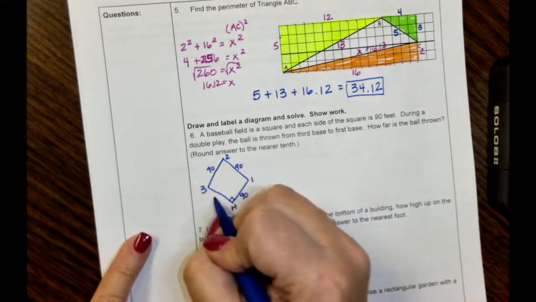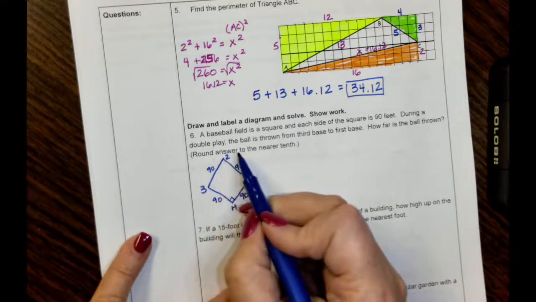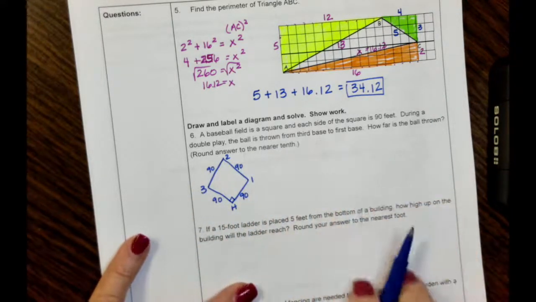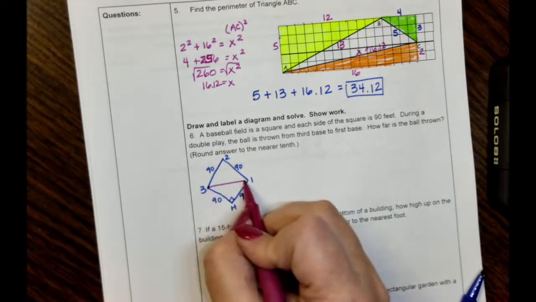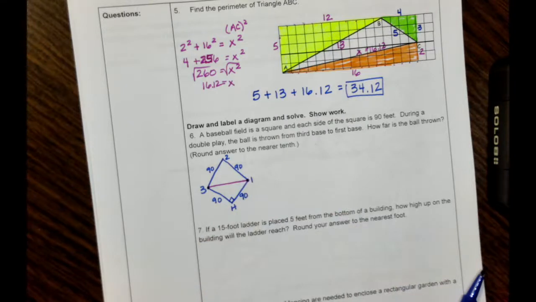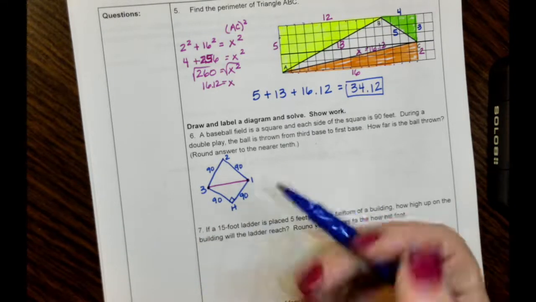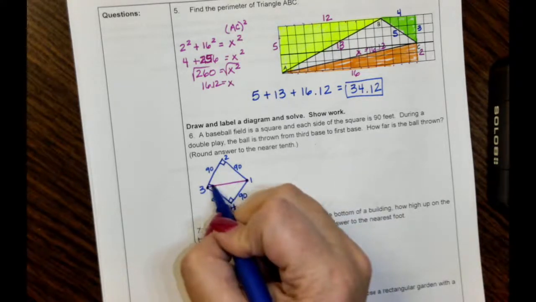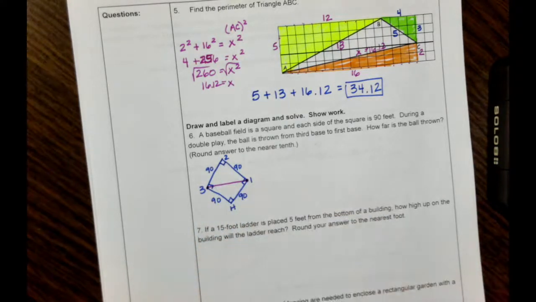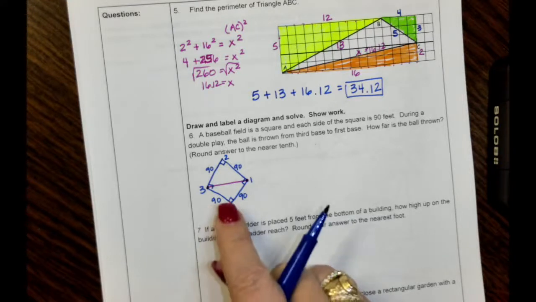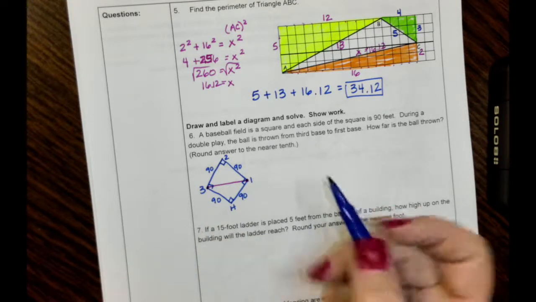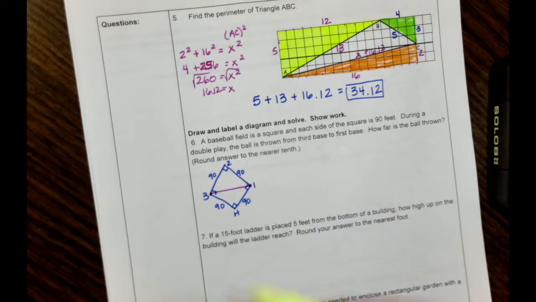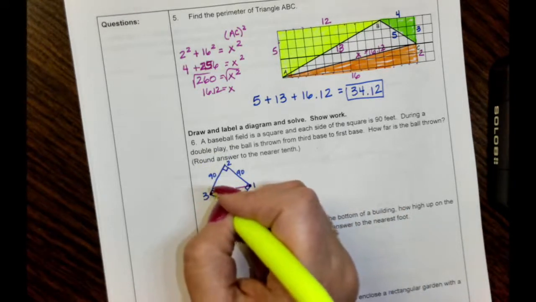So we're going to go in and we're going to label it. During a double play, the ball is thrown from third base to first base. Okay, so from third base to first base. How far is the ball thrown? Round the answer to the nearest tenth. Well, because it's a square, I know that all of these are right angles. As soon as we see that right angle, we split that square into two right triangles. So two right triangles means I'm allowed to use Pythagorean theorem. So we're going to look just right here. You can use either one, but we'll use this one.